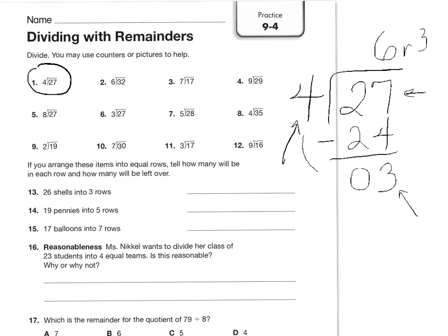Whenever my leftover is smaller than my divisor of 4, I am finished taking pieces. So over here, 27 divided by 4 is going to be 6 remainder 3. We will get into later on how to write our remainders as a fraction, but for right now we're just worried about how to write remainders.